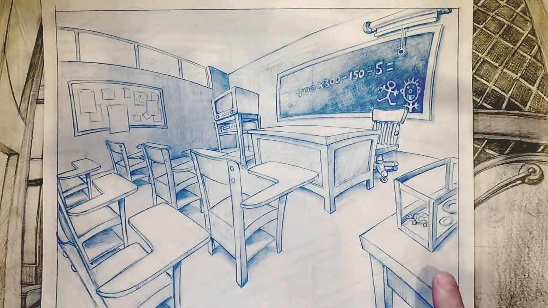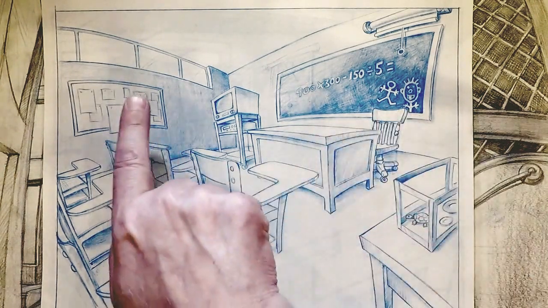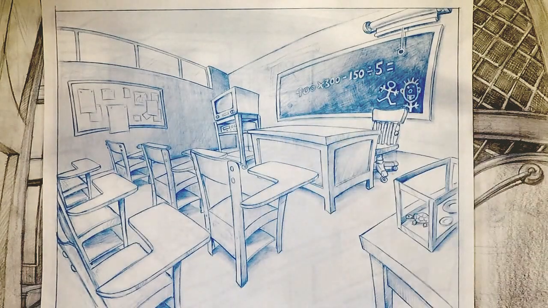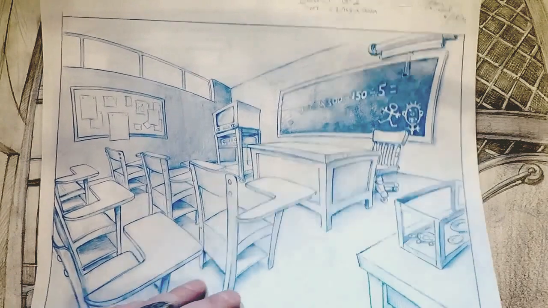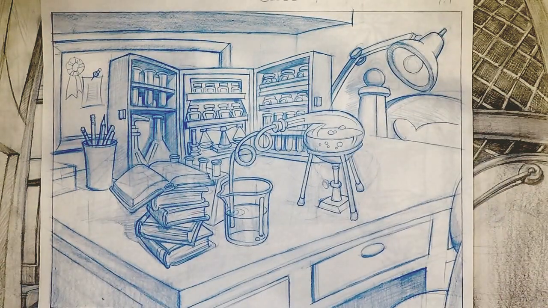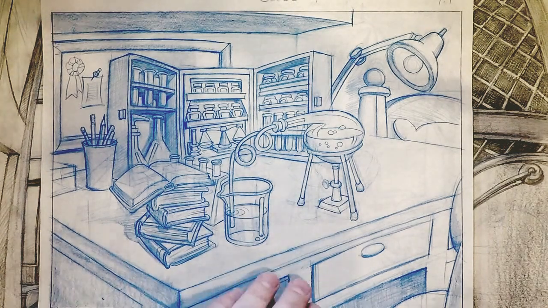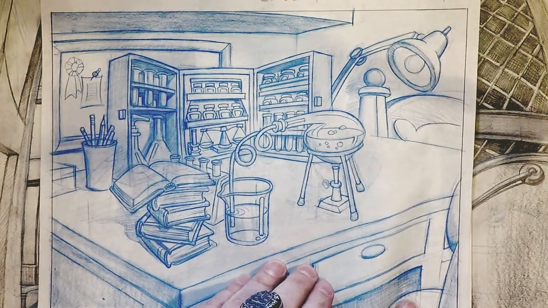Here's a schoolroom. We have a turtle in a terrarium over here. We have bulletin boards. We have the video set up so that they can show educational videos, and the blackboard and the lighting coming in, shining on the blackboard. Very well observed. This is a student desk in the science lab. He's got everything that a science student would need.